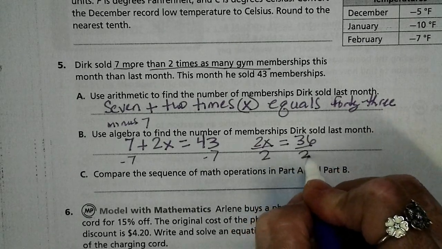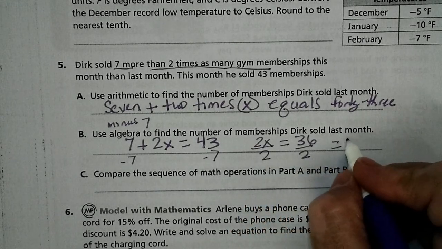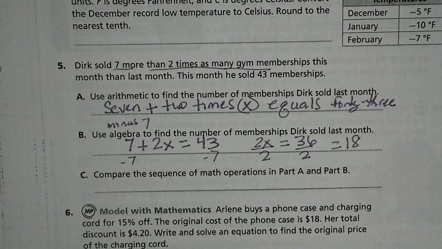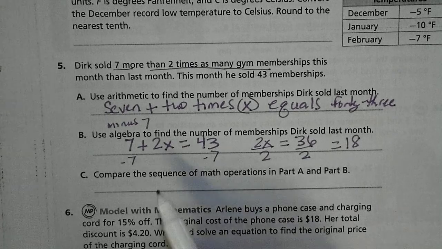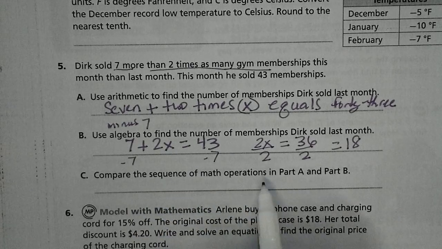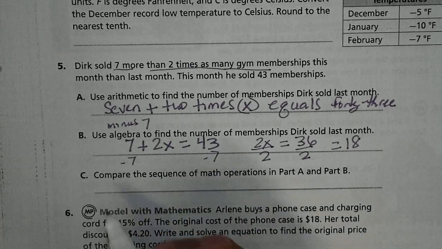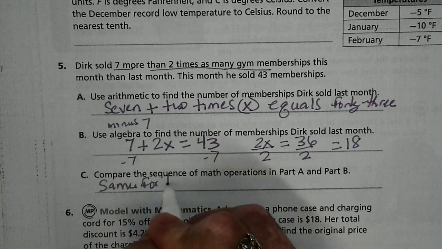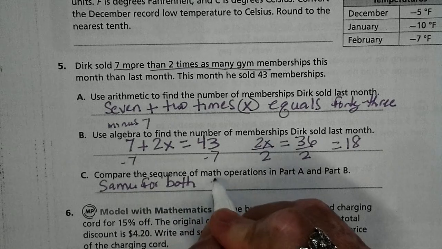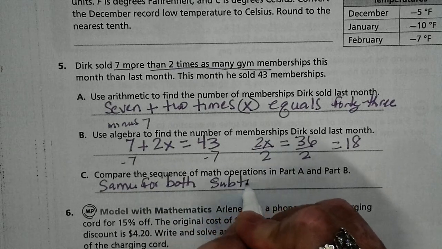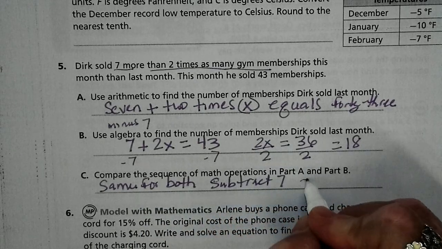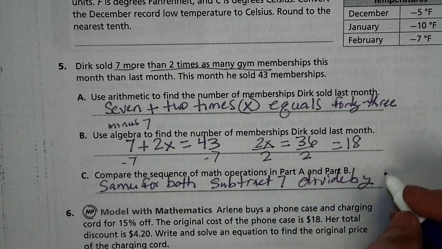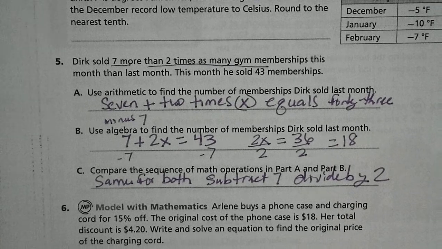And then divide by 2. So that would give me 18. So x is 18. And so it says compare the sequence of operations. Well, the sequences are just the same. Right? So we would subtract 7 and then divide by 2. So those are your sequences.